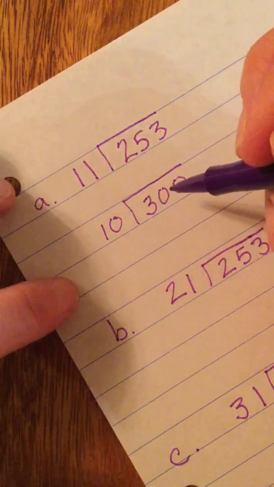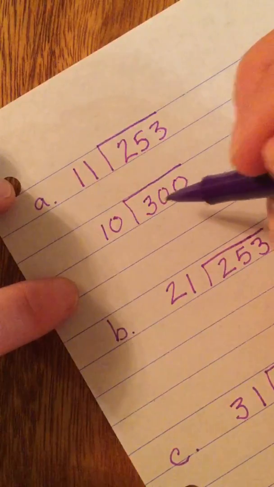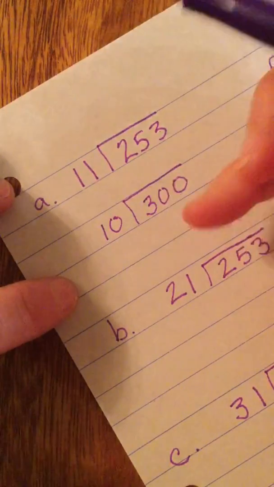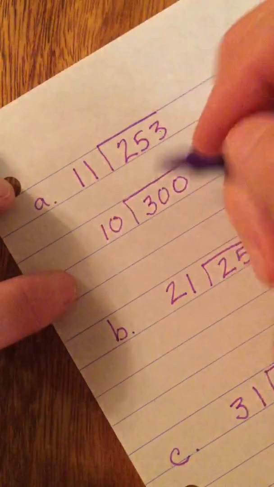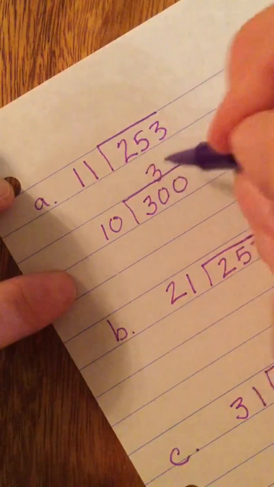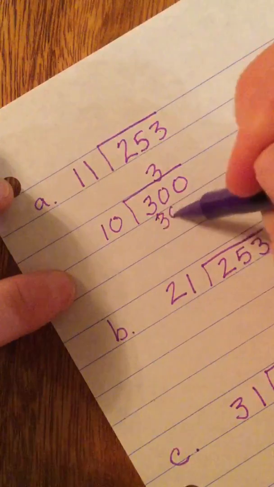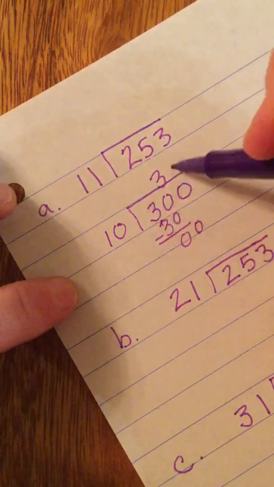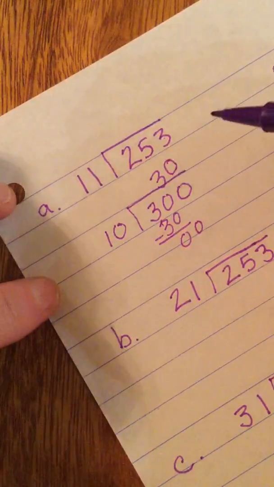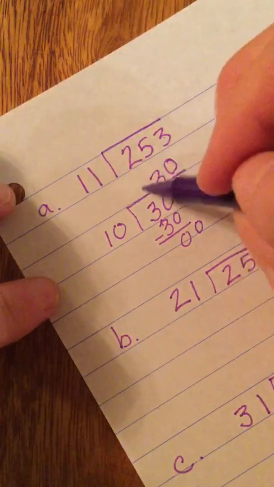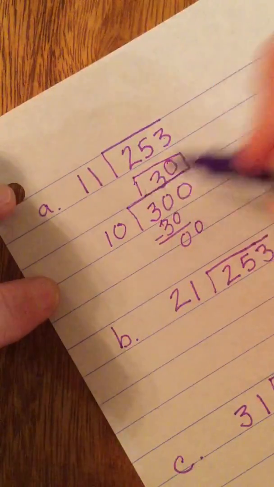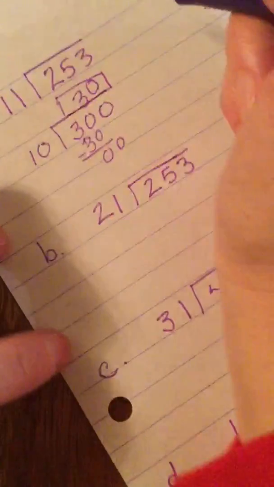That's still a good estimate, correct? So 10 goes into 30, or 1 goes into 3, times... I have 30. You actually don't have to go through all this work because you do know how to do this well, don't you? So 30 is my answer, correct, for A.